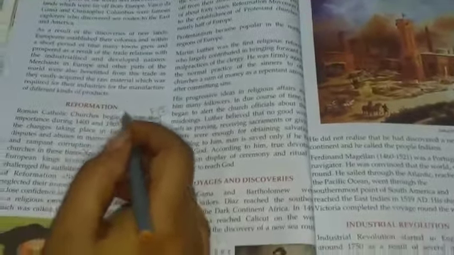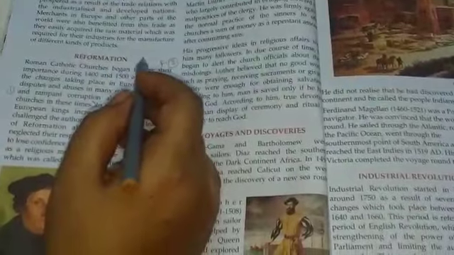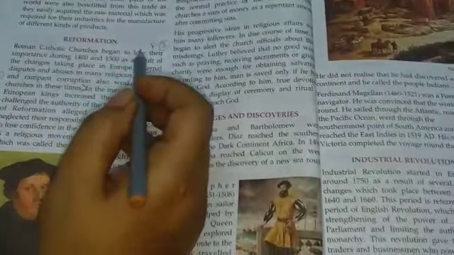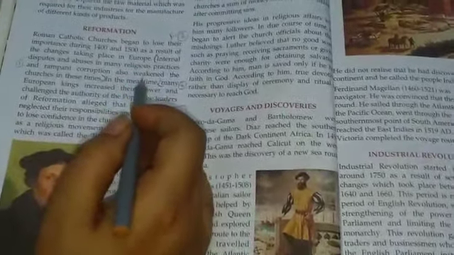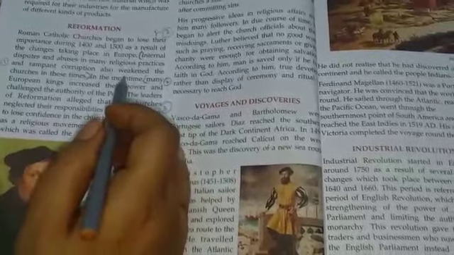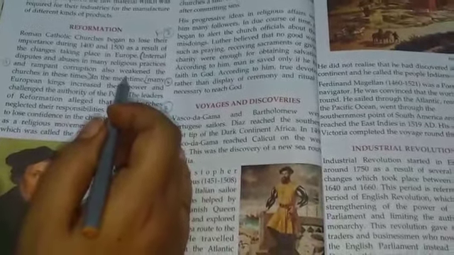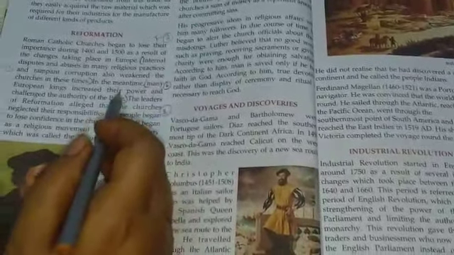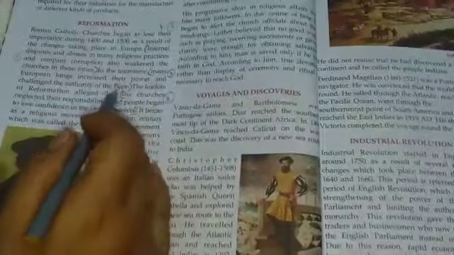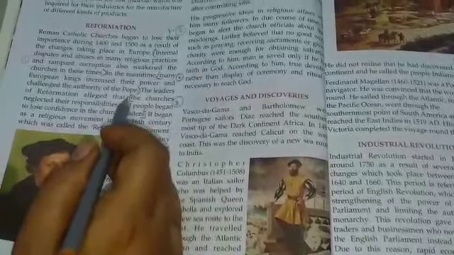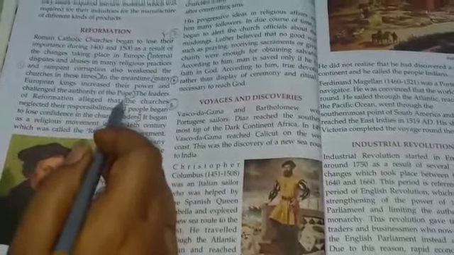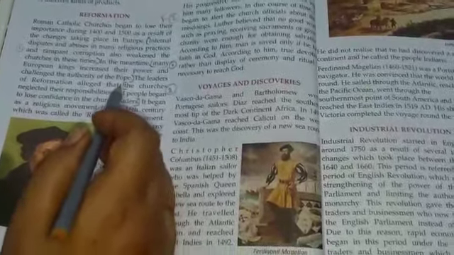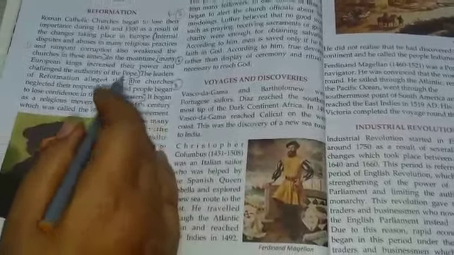Now the next one we are going to discuss about Reformation. The Roman Catholic Church opposed the new spirit of inquiry. This movement was called the Reformation. It paved the way for reforming the church. Reformation movement was a religious movement which became popular in Europe in the 16th century.